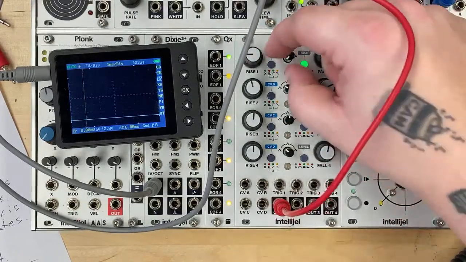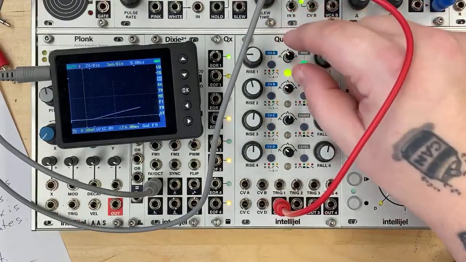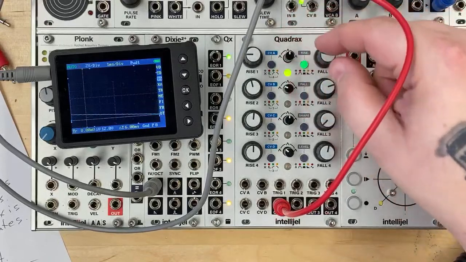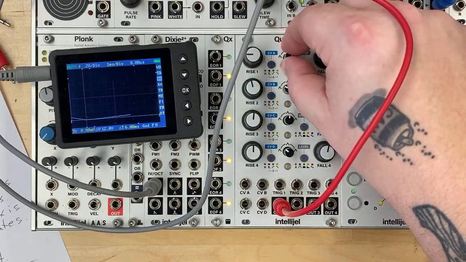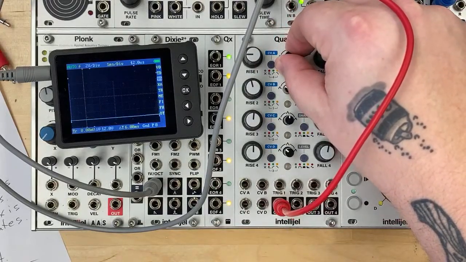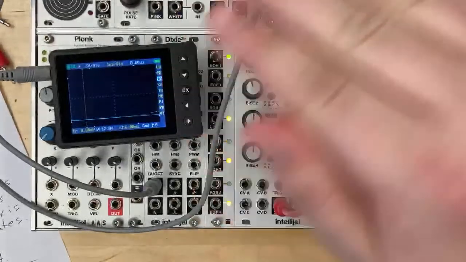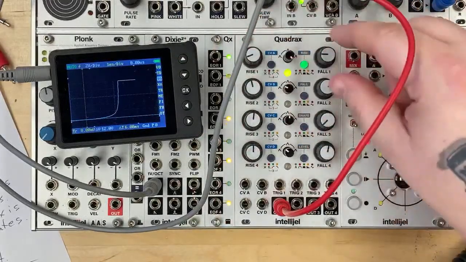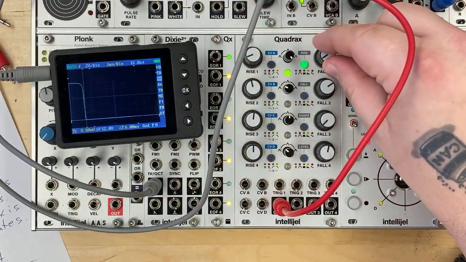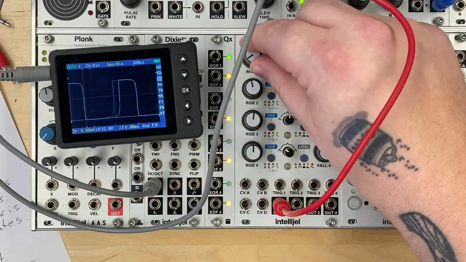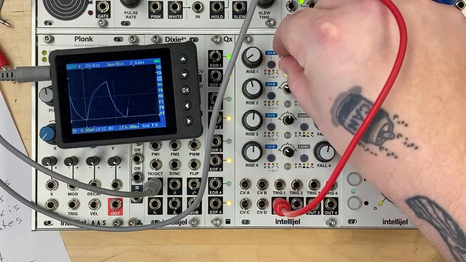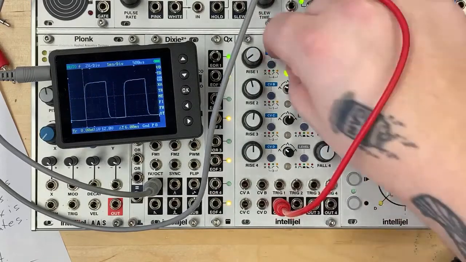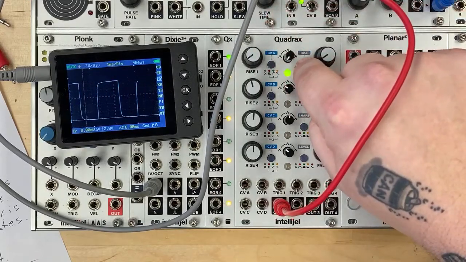So this is normal mode, and then as we morph, we end up with like, this is linear, so the ramp is the same going up and down, and then as we go this way, the fall gets like a little harsher curve. So it's linear, exponential, and now let's do mirrored.